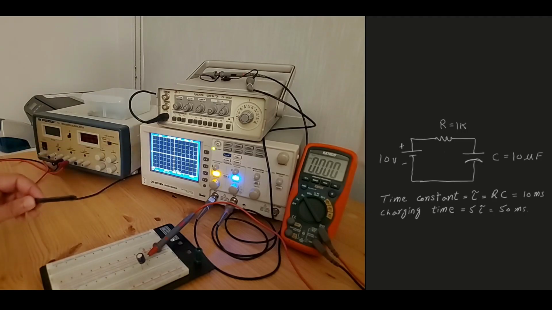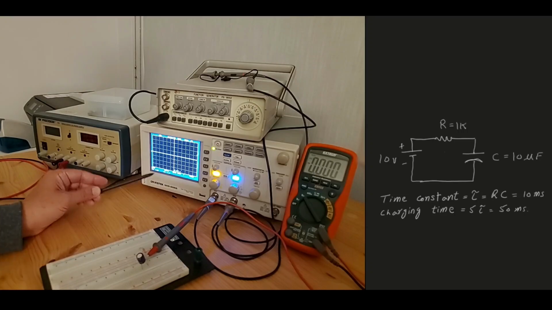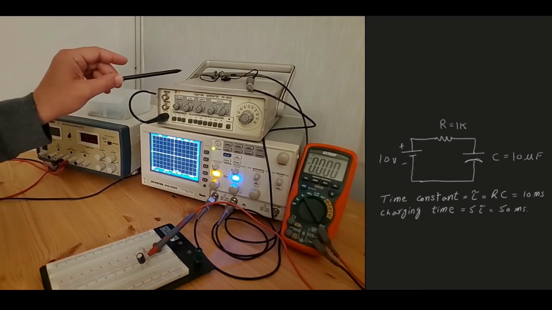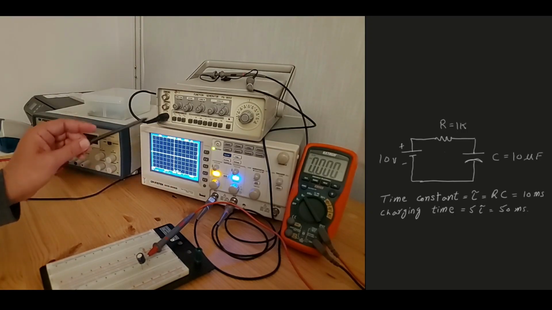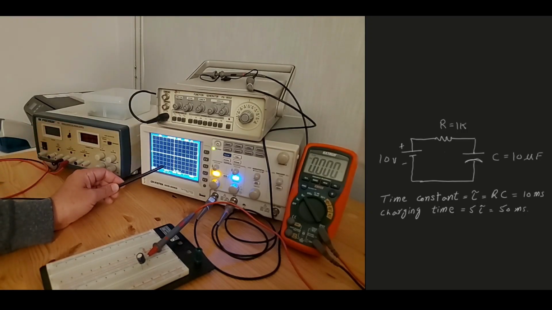To be able to see the voltage across the capacitor and across the resistor, we will use the oscilloscope. I will be posting videos in which we will show how to use the function generator and how to use the oscilloscope. If you are not familiar with this equipment, please watch those videos.